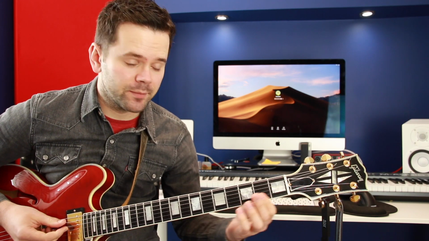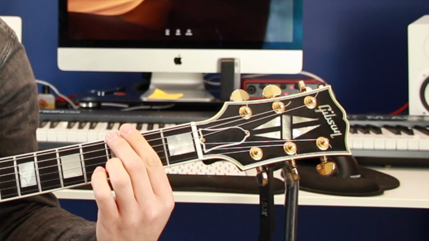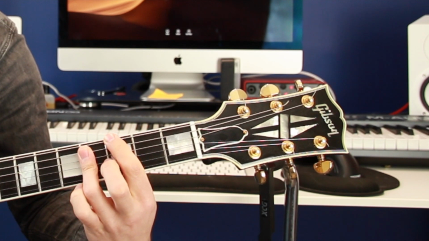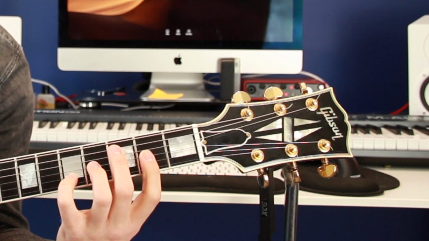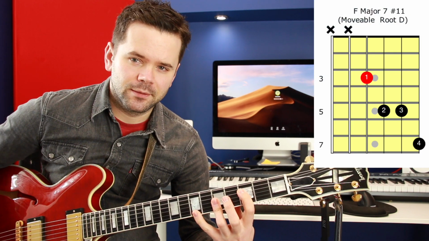So far we've got 5 positions. We've got 3 for the E string, then the barred version of that, and then the major 7 sharp 11 on the A string. Let's move on to some root D ones. So F major 7 sharp 11 sounds and looks like this.